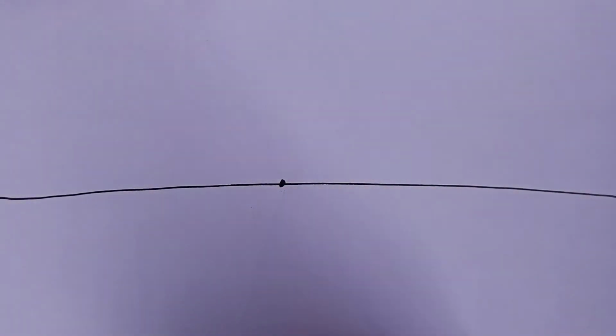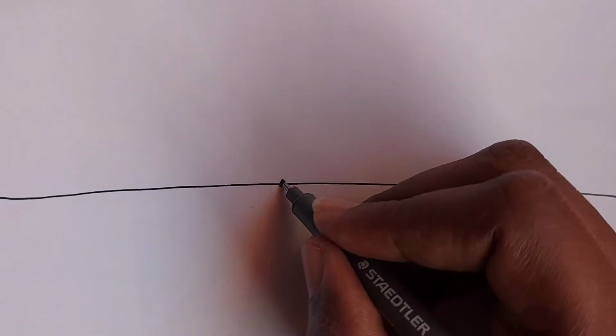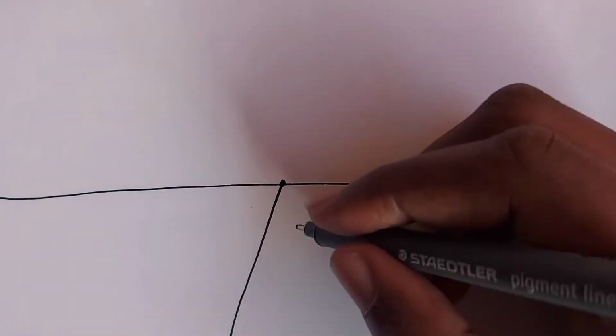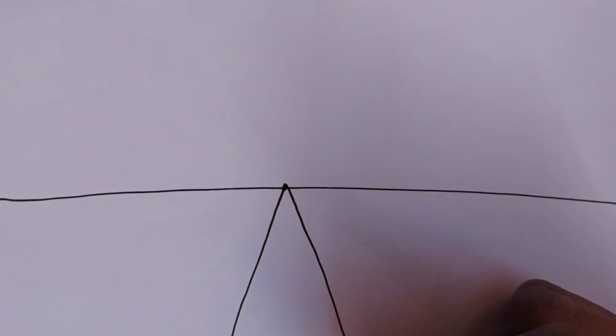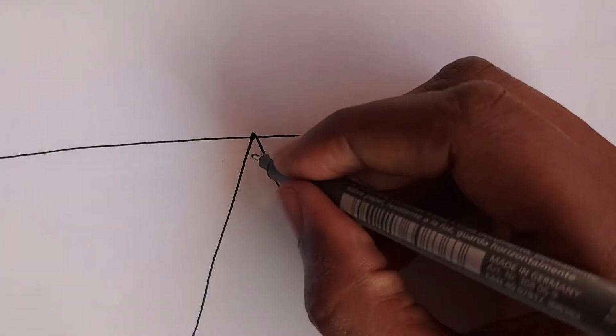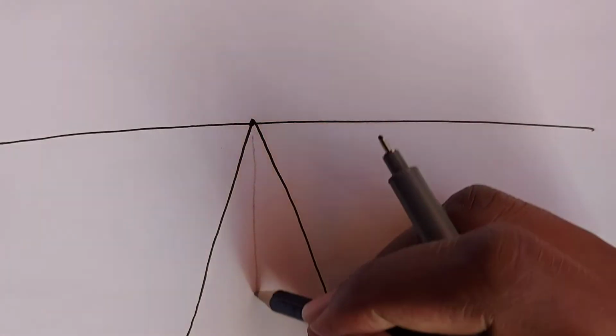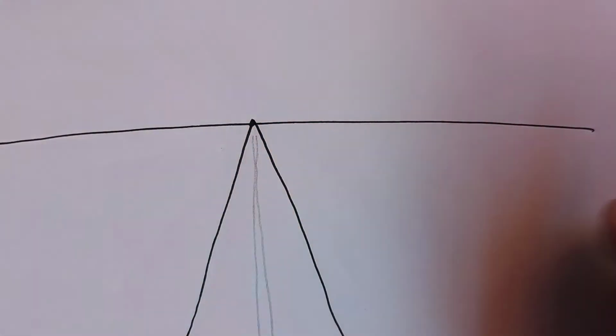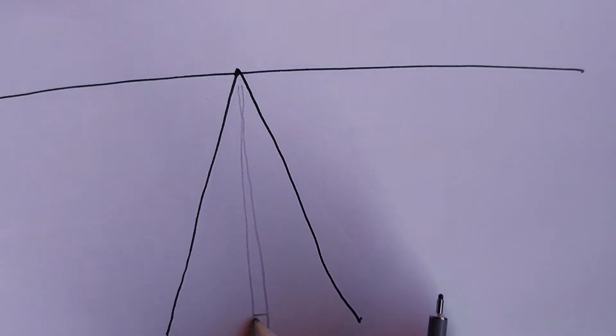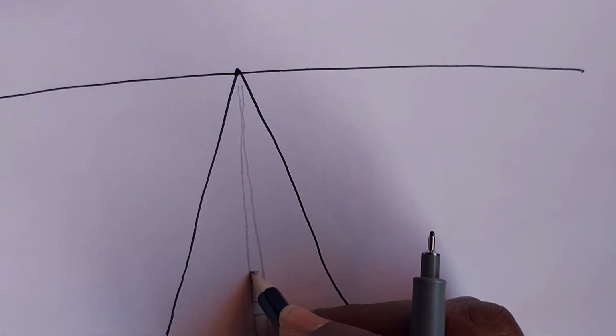We have a vanishing point here and we have our horizon line. So with this drawing, I'm going to draw a road. So I'm connecting the edges of the road to the vanishing point once more. Now usually roads have a line in the center of them which extend from the top of the road to the bottom of the road.